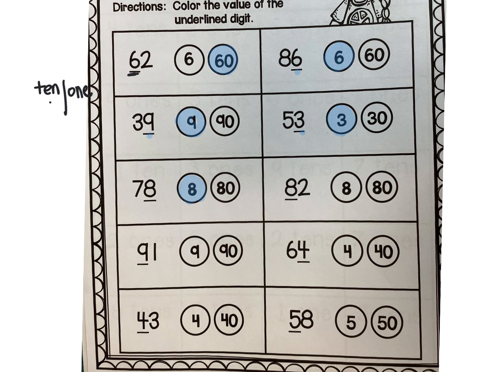Okay, now we have 82 and the 8 is underlined. Is that on the 10s or the 1s? Yeah, it's the 10s. Okay, what about in 91? Is the 9 in the 10s or the 1s column? Good, it's on the 10s column. Good. Okay, 64. Which side is the 4 on? Yep, it's on the 1 side.